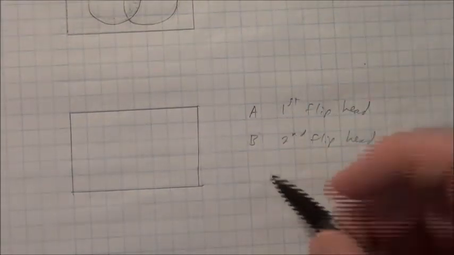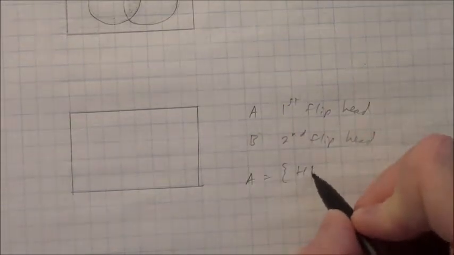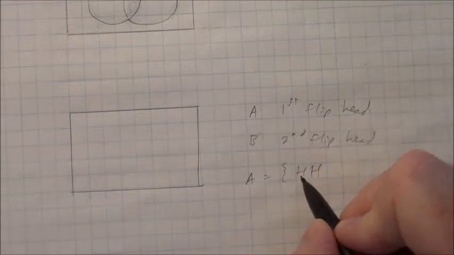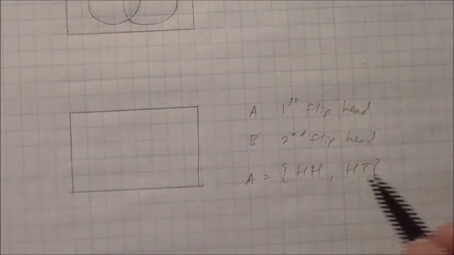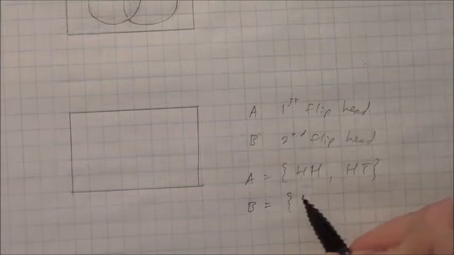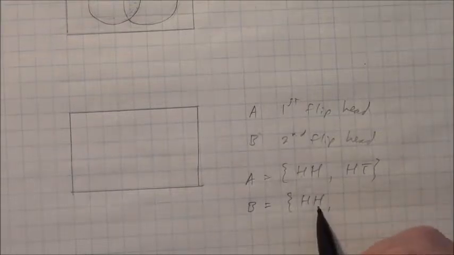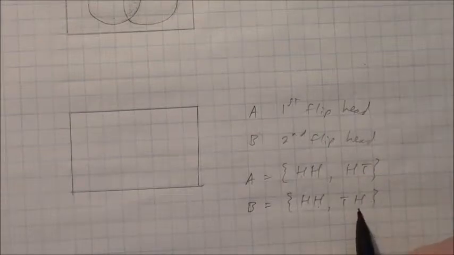So these are the two possible events, and so for event A, the sample space would be head and head, because the first flip is the head, or we could have head and tail, if we're flipping the coin twice, of course. So the first flip is a head. Event B is head and head, because the second flip is a head, and the next is tail and head, where the second flip is a head.